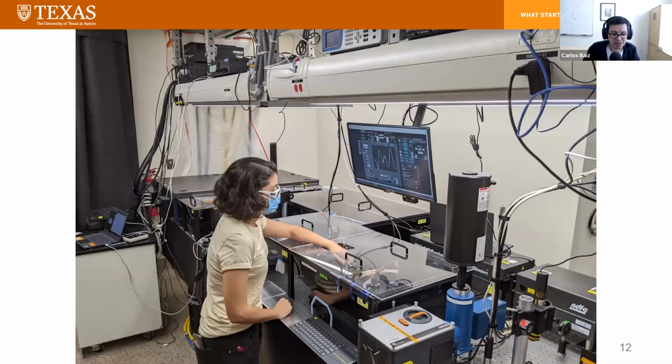Here is a picture. I always like to show pictures of the lab. This is a picture of the laser setup that we have here at the University of Texas at Austin. This is an outstanding student in my group, Rina Al-Mualem, and she's here changing the sample. This is where the sample goes.